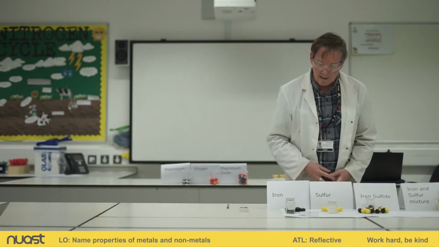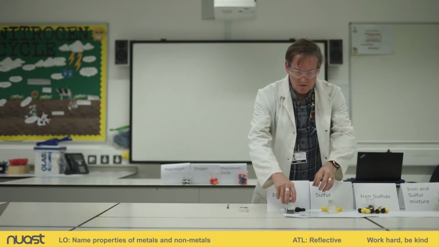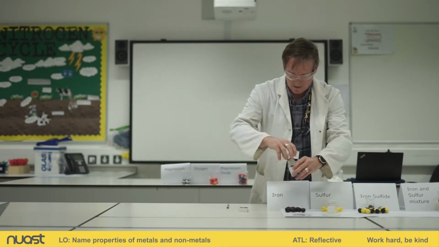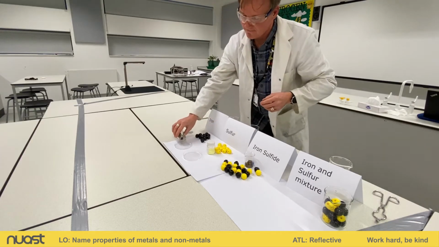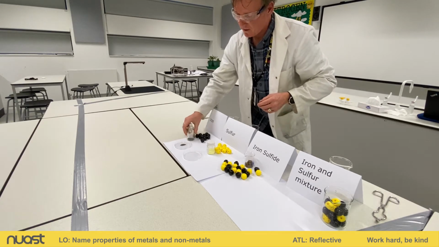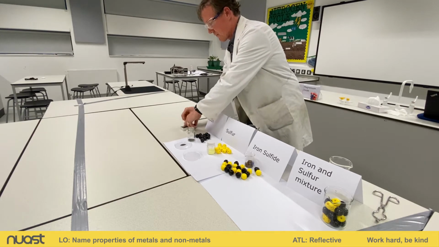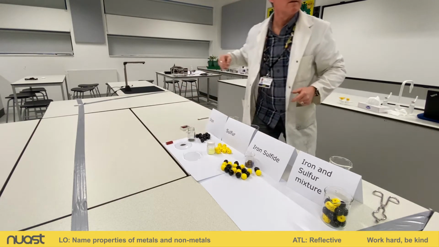So the first thing I'd like to do is to show you the difference in properties between the iron, the sulfur and the iron sulfide. Now there's one property that you should all know about iron. Iron is a magnetic material. So what I'm going to do, I'll put my iron into a Petri dish, and just to show to you, there we are, there's our iron. I have a magnet. There's our magnet.